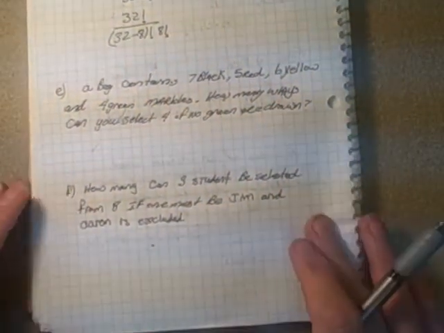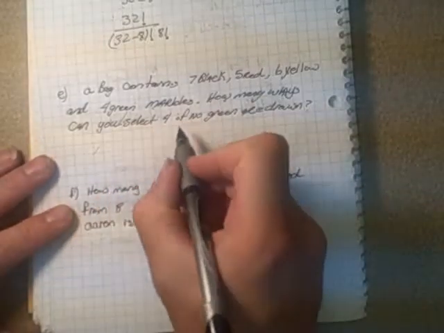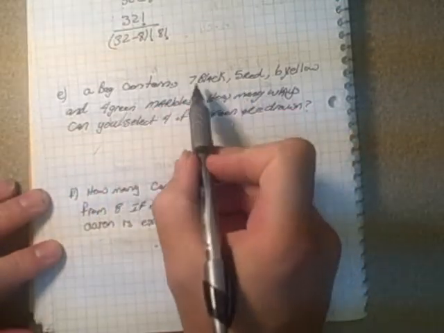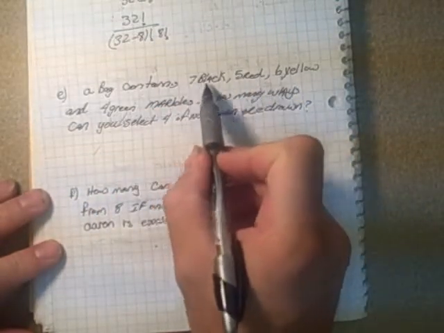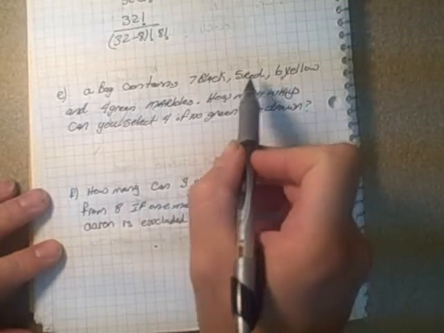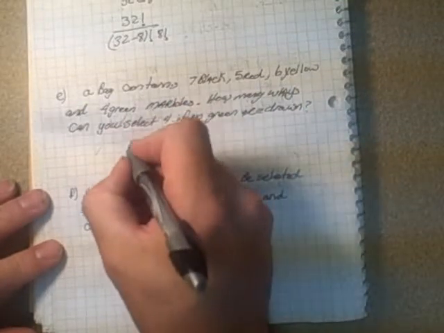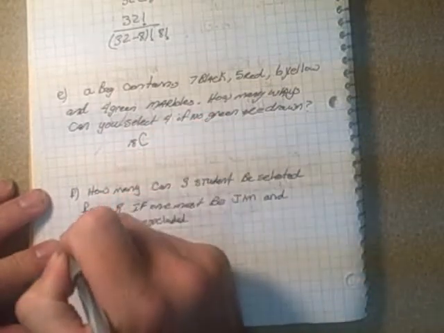So let's go to the next one here. A bag contains 7 black, 5 red, 6 yellow, and 3 green marbles. How many ways can you select 4 if there are no green to be drawn? Well, it's kind of a tricky question. It's a combination question from a set, but you eliminate the green because you can't draw any green, so you just get rid of them. So you don't even consider the green. You add up the total that you have, 12 and 6 being 18, and leave out the green. So you have 18 possibles.